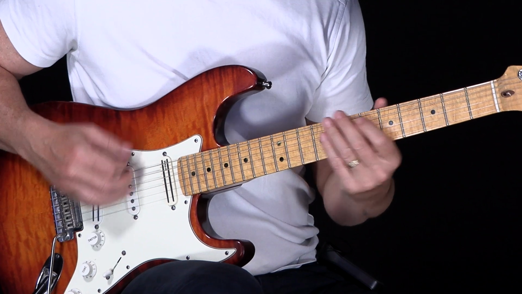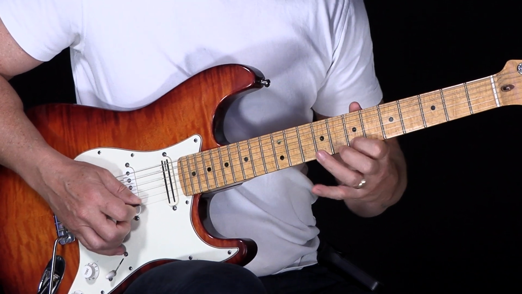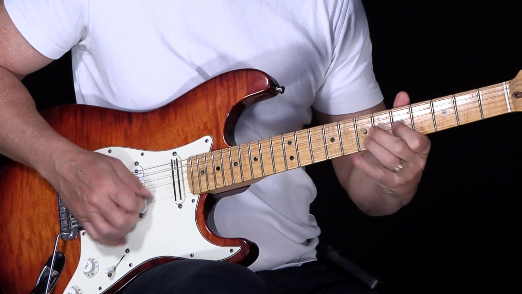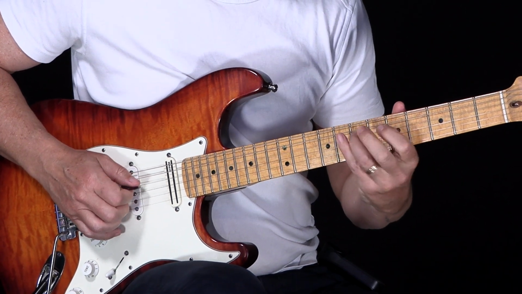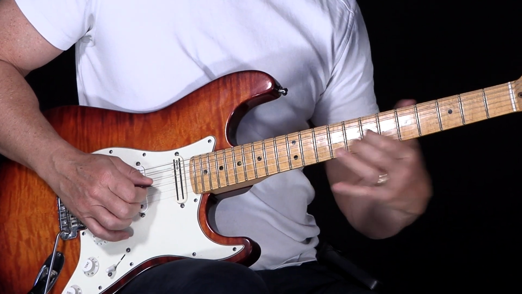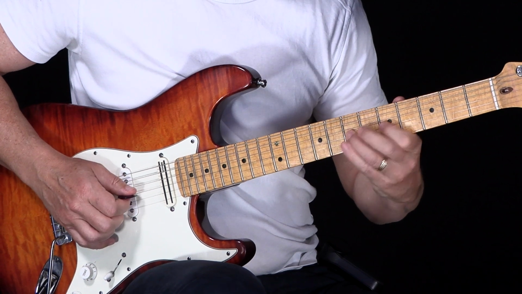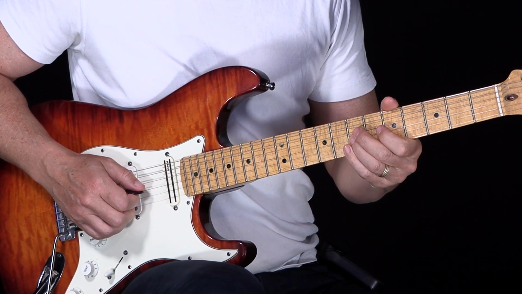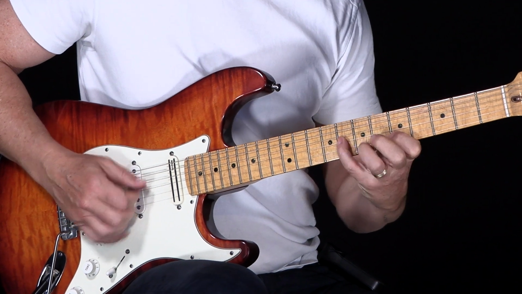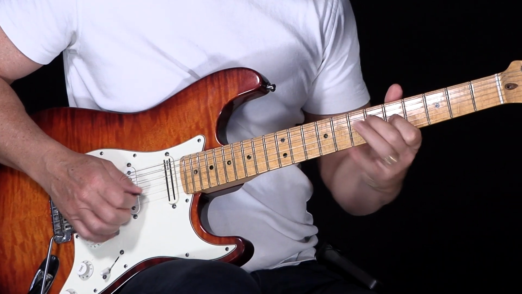Right? And now I can... Right, that's a nice addition, right? And then going into the E. Right? Going into the B minor pentatonic as I did before. Right, going into my E.